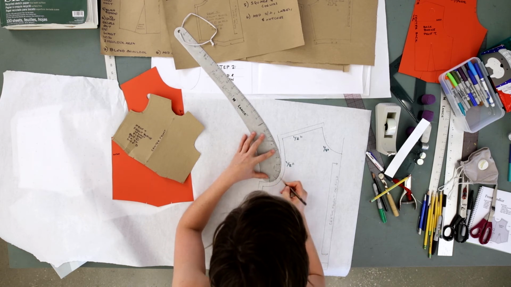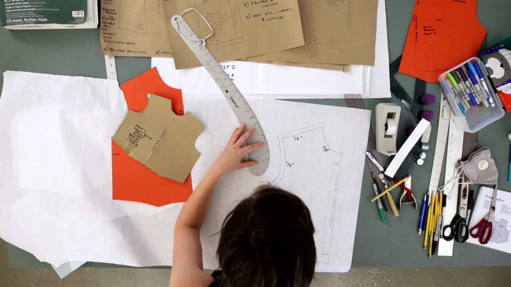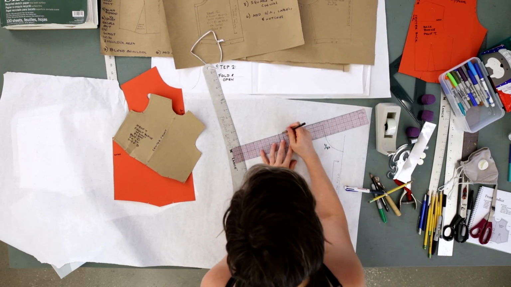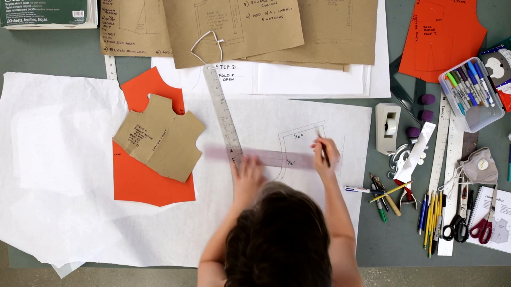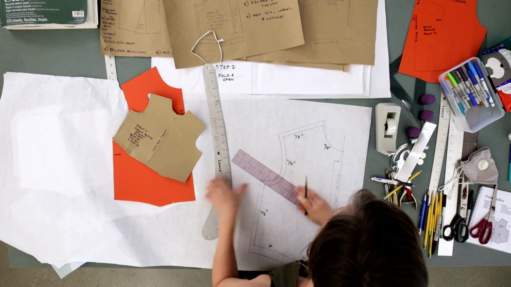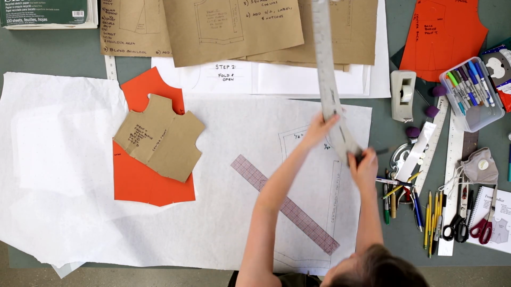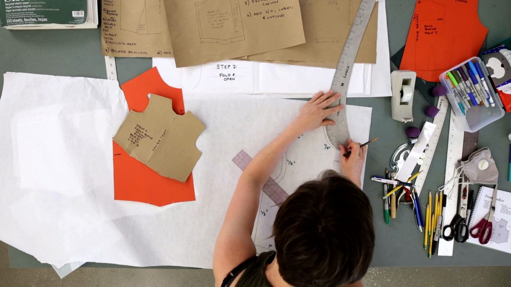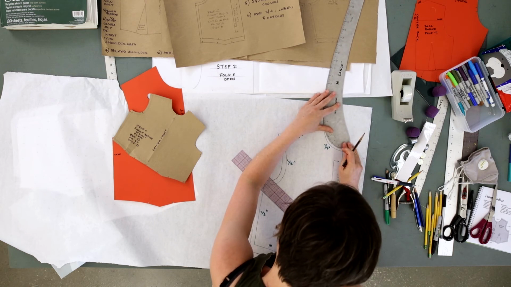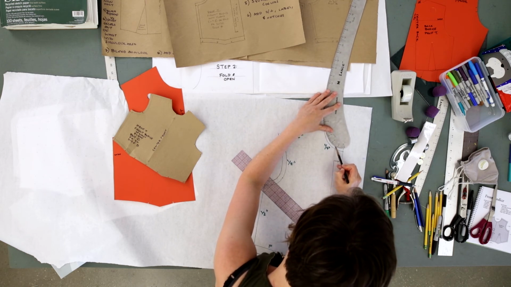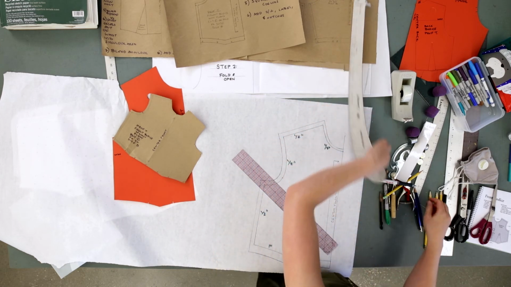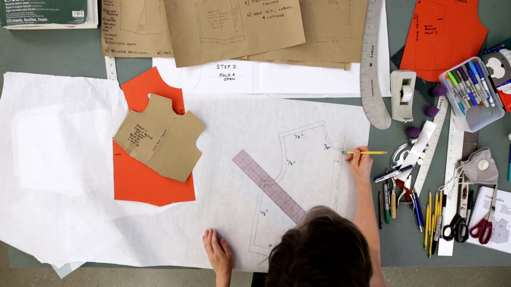Something to note about the curve tools, there's not a perfect tool. You're going to have to slide them around to get the right shape. So a pattern drafter is constantly sliding their tools around very fluidly in order to achieve the shape that they want. Clean up your smudge lines.